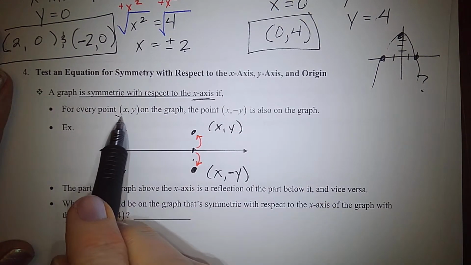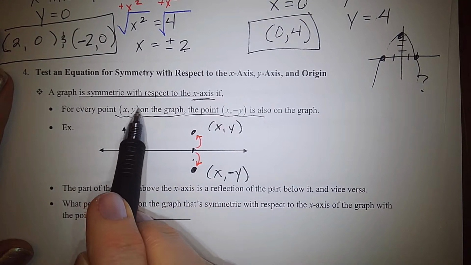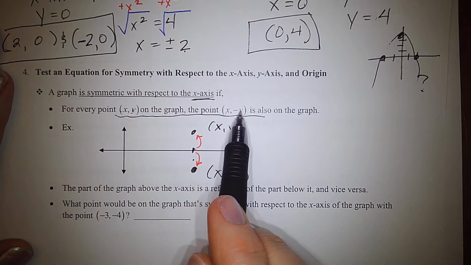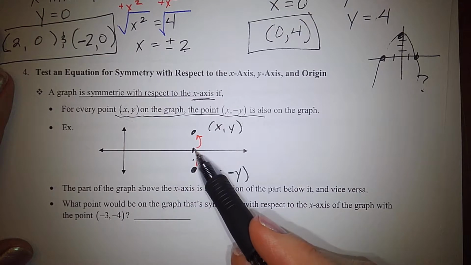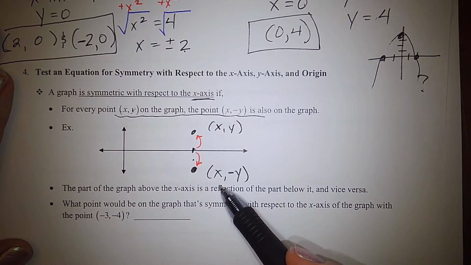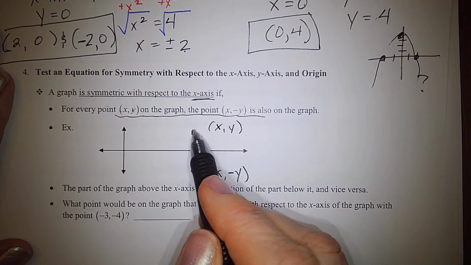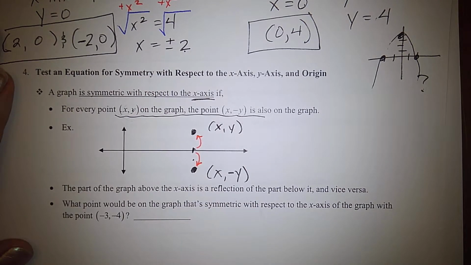So this general rule of thumb says that for every point x, y on the graph, there will be a point x, negative y on the graph, meaning the same point below the x-axis. So these 2 points are symmetrical about the x-axis from each other.